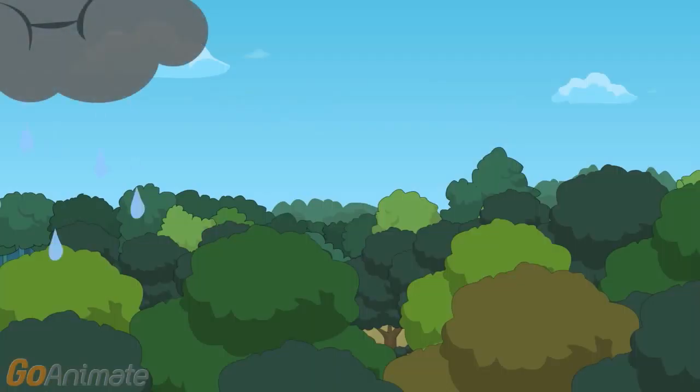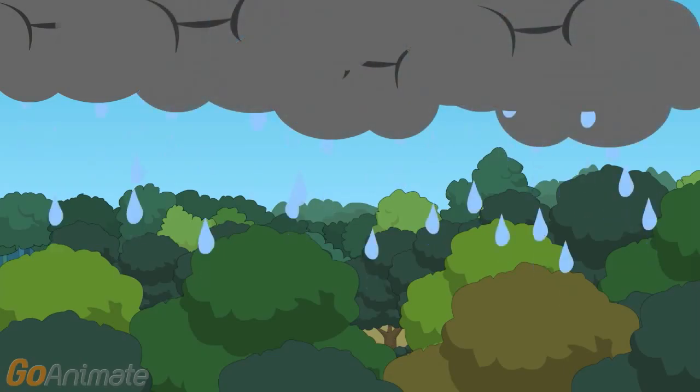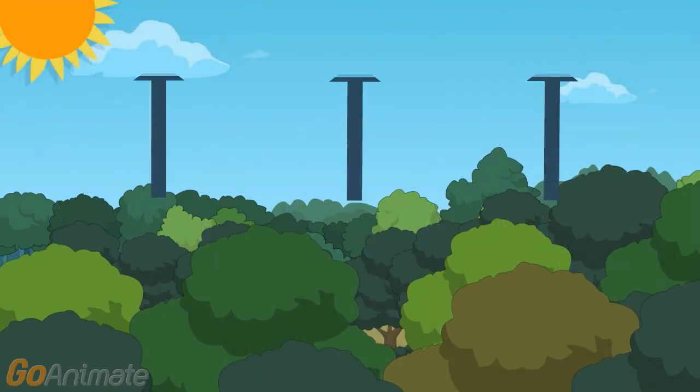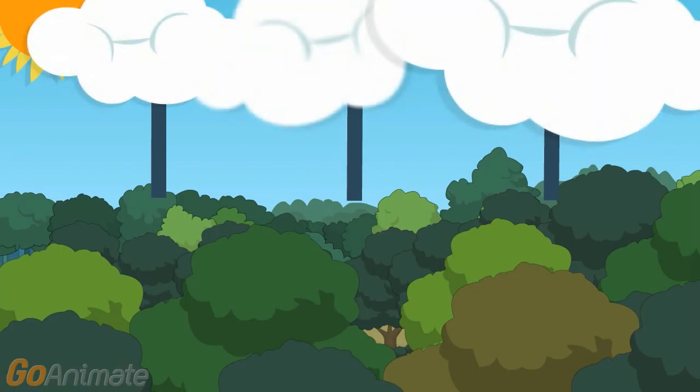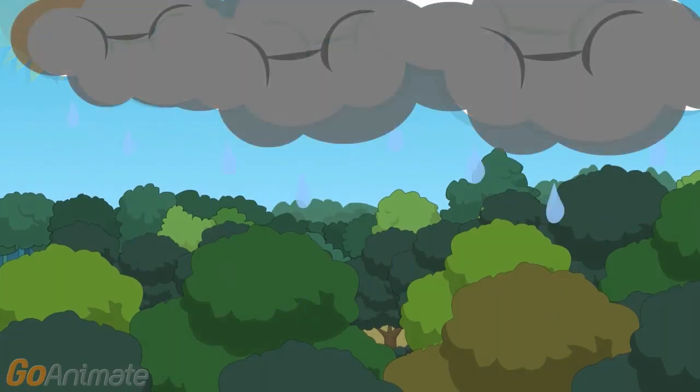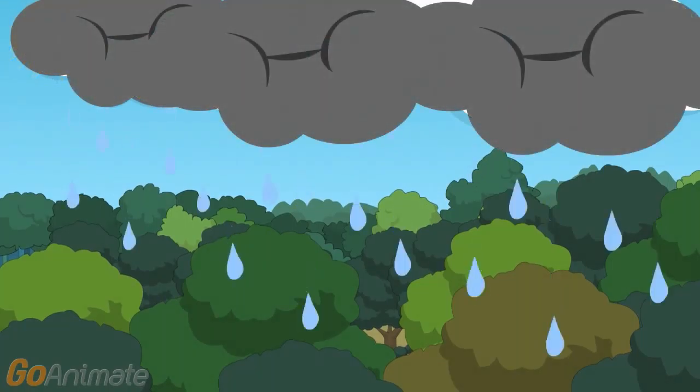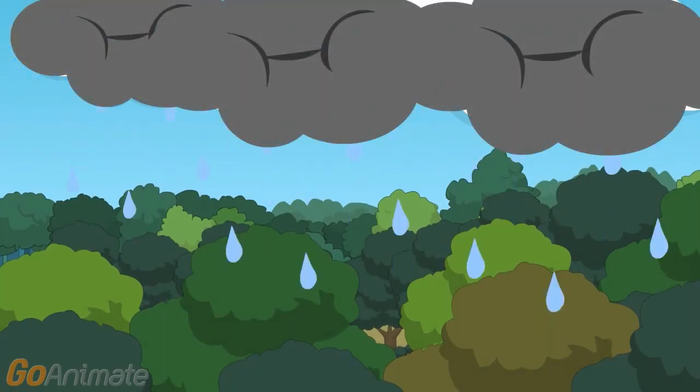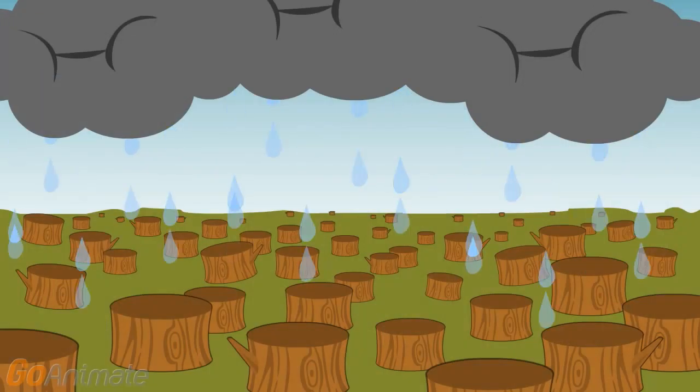On a local level, climate change as a result of deforestation can be seen in rainfall levels. This is known as precipitation. When it rains, the trees absorb water, which is eventually returned to the atmosphere, where clouds form. Then the cycle repeats. This is known as the water cycle.